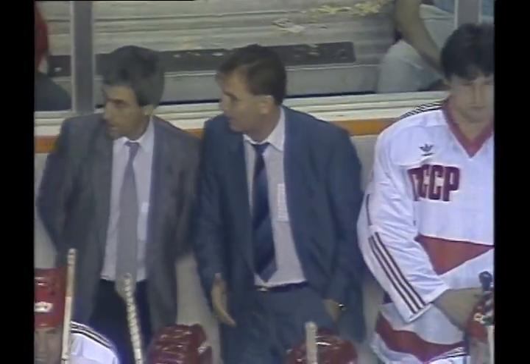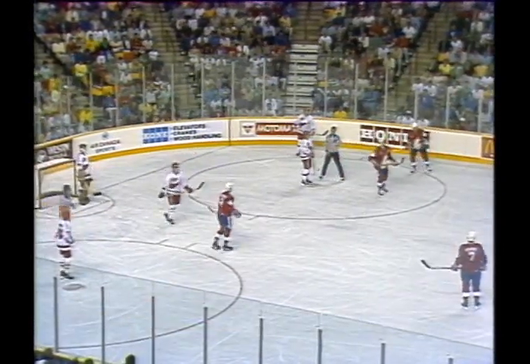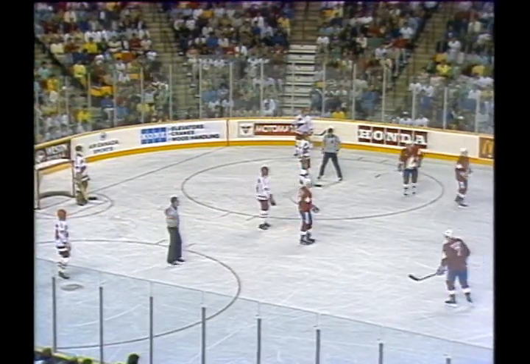Howard Chuck saying, boy, tough sledding out there. Messier, Anderson, and Gardner now for Canada. Larionov, Makarov, and Krutov for the Soviets. And now at the last second, Gusarov wants to go to the Soviet bench and get a new stick.